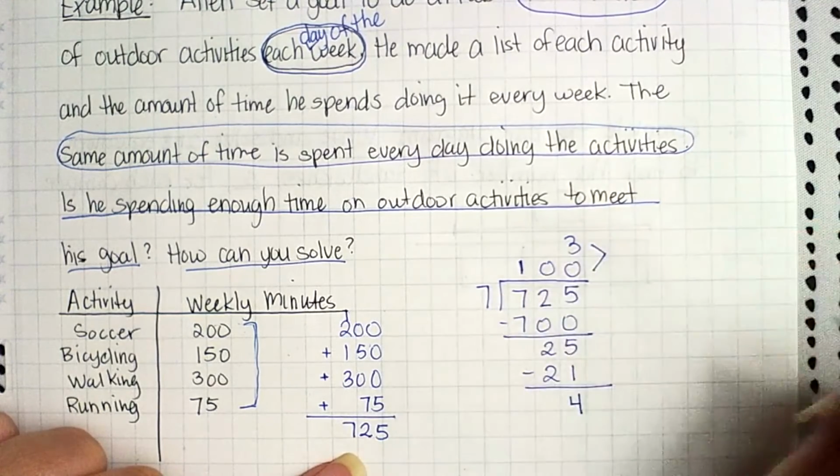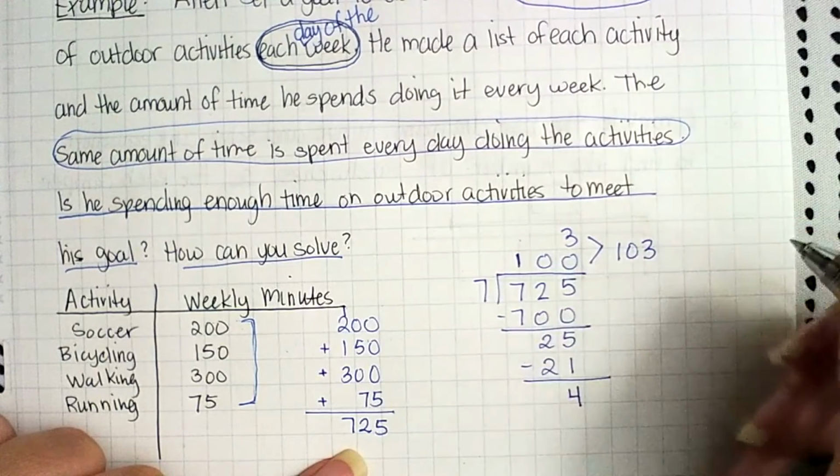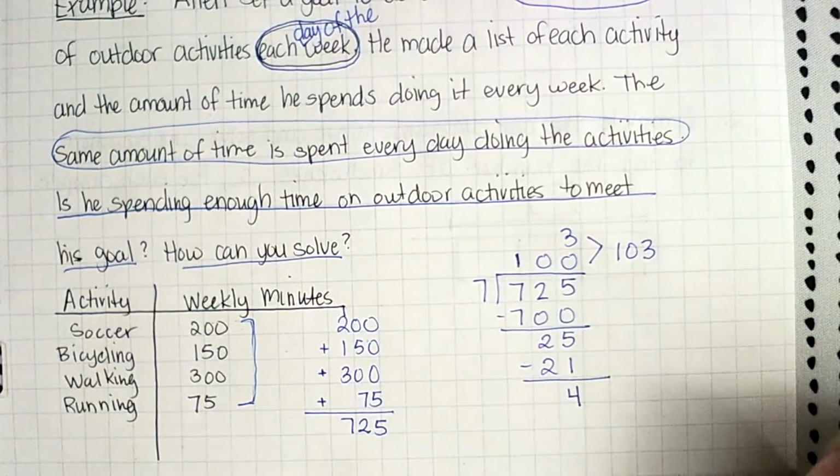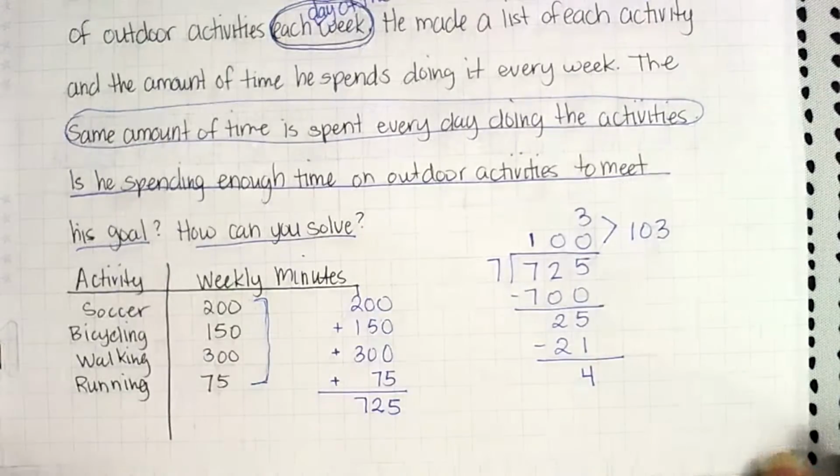So over here we can put together our partial quotients. So he spends 103 minutes on average each day.